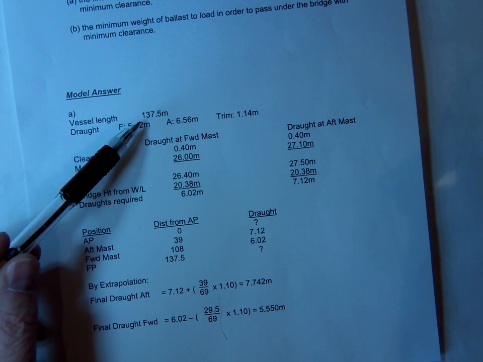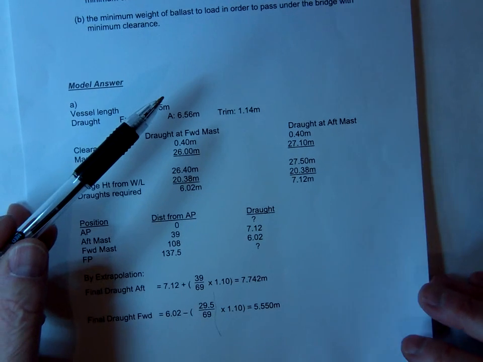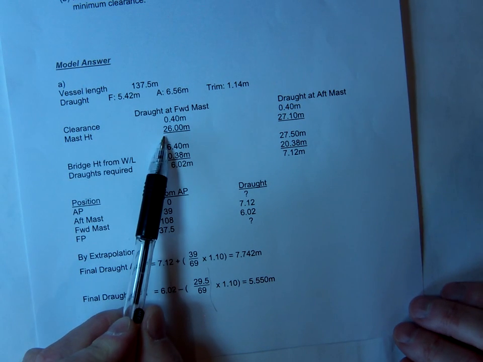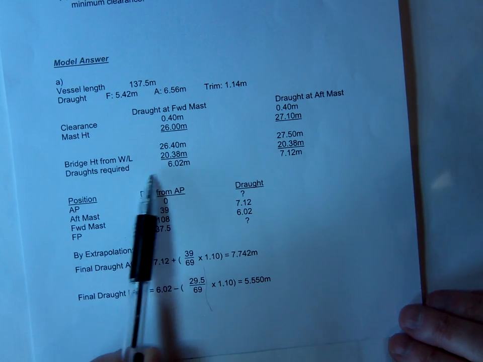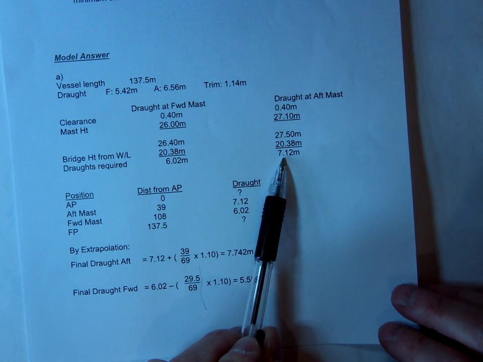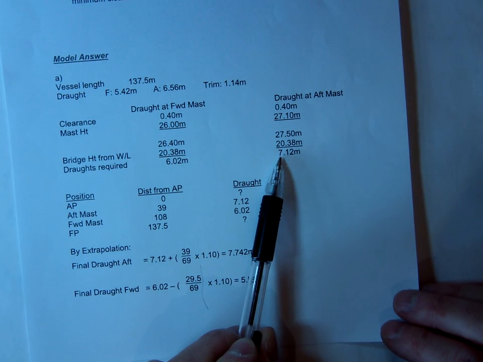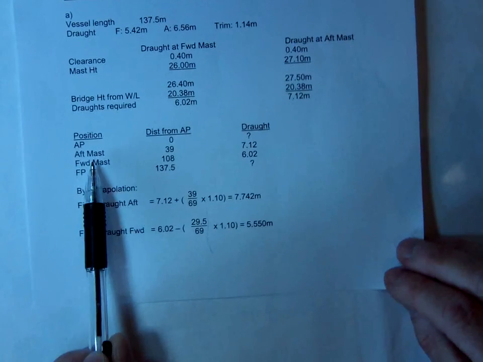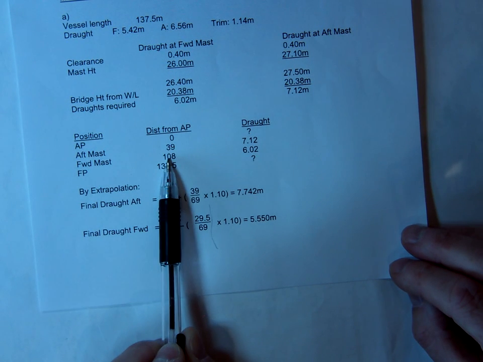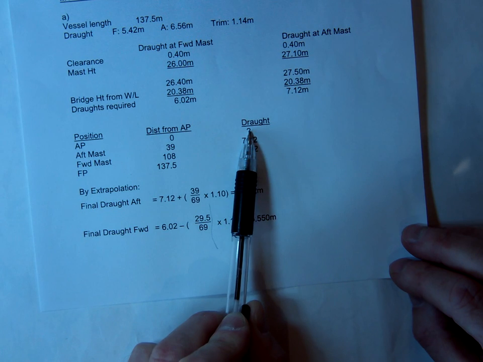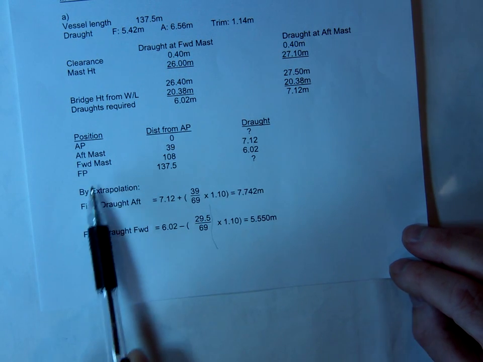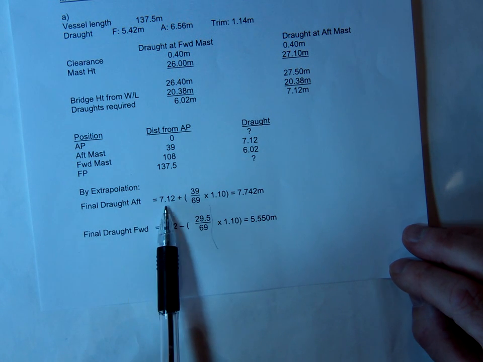So our length is 137.5, as I say, you get that from the stability booklet. Then we write down our clearance and mast height, subtract the bridge height, and it gives us a draft at the forward mast of 6.02 and the aftermast at 7.12. That was the example that we did. So what we're saying, okay, the aftermast, foremast, we know our drafts, we know the distances from the perpendiculars, therefore we're looking for these two drafts here. So mathematically we can say, okay, the final draft aft, it will be the 7.12.